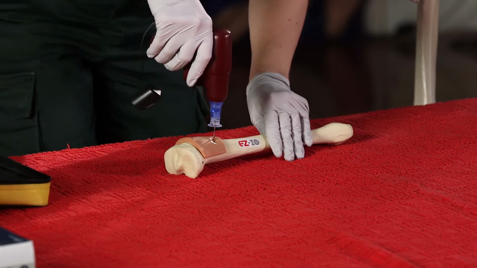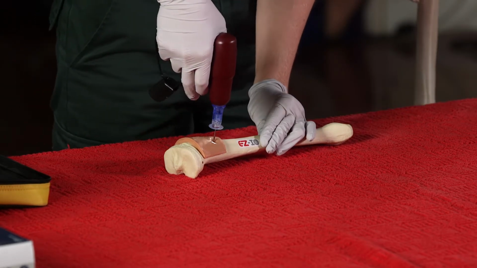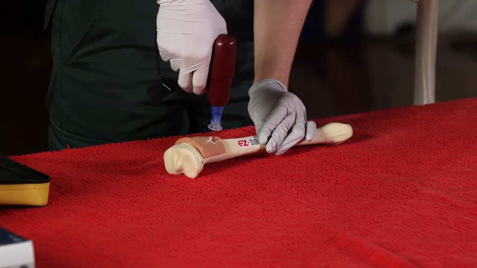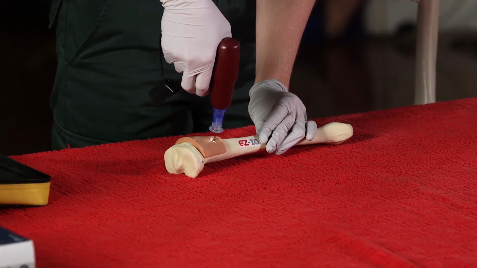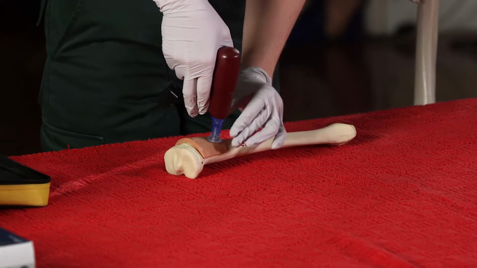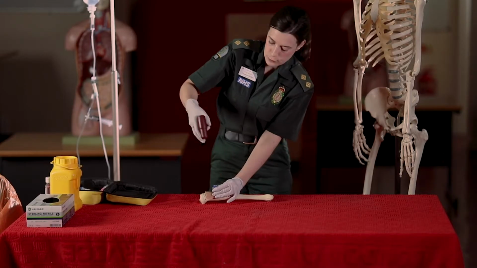Being satisfied that there's at least one of those black lines there, I'm then going to drill in a smooth fashion until I feel a give. And I can remove my drill.